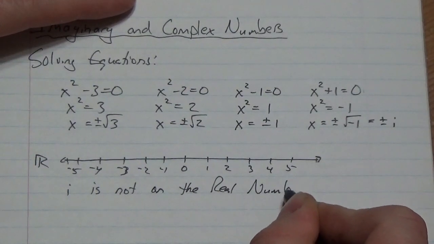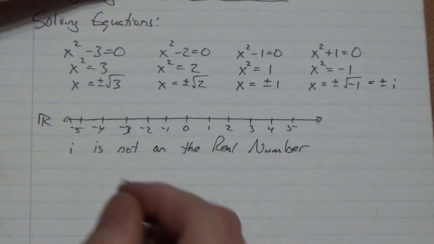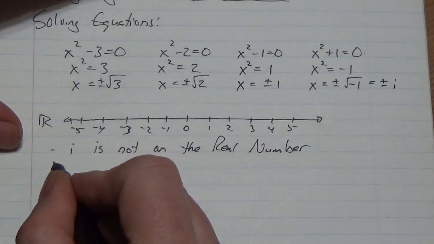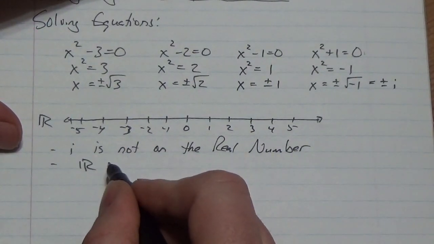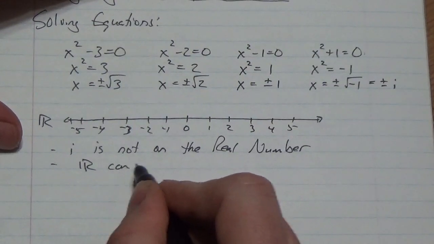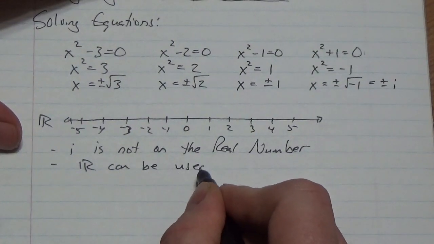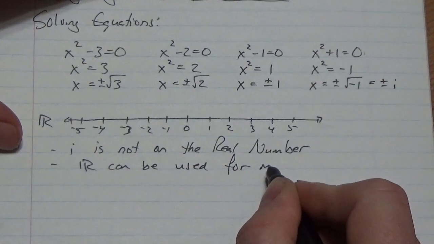Now what we mean by real numbers, and we'll say it like this: real numbers can be used for measurements.